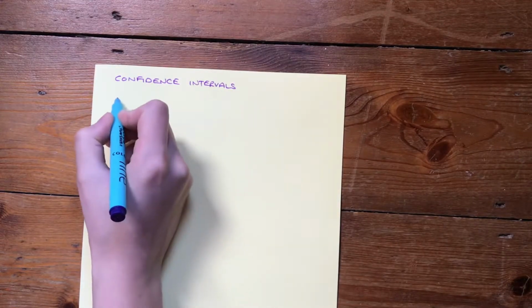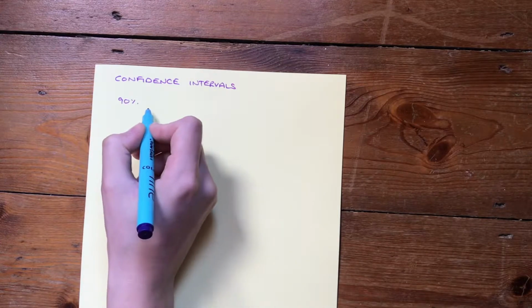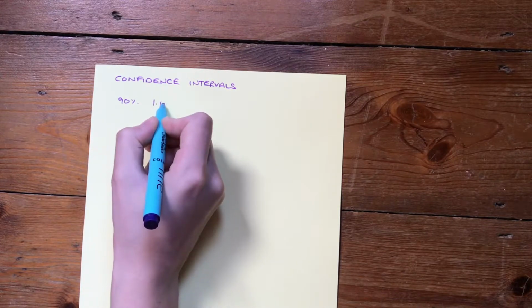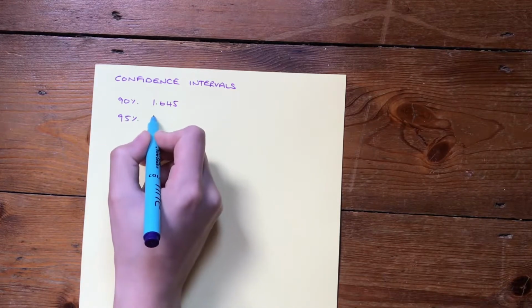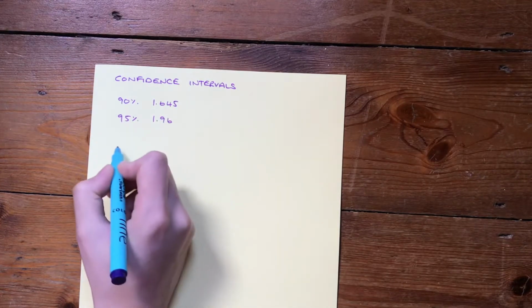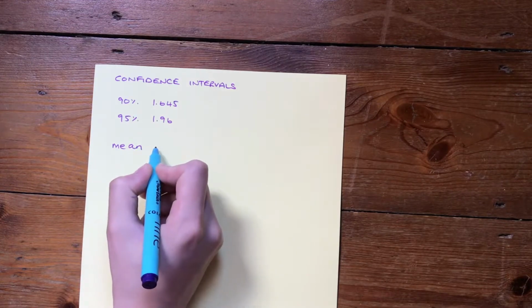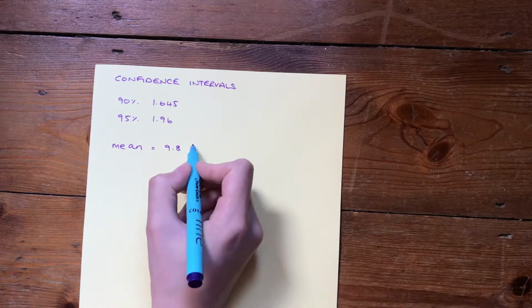So next we're going to look at confidence intervals. For confidence intervals, you need to know some raw data. For 90%, you need to know 1.645, and for 95% you need to know 1.96. These will come in handy later. You also need to know the mean. We'll use the mean from earlier, 9.83.